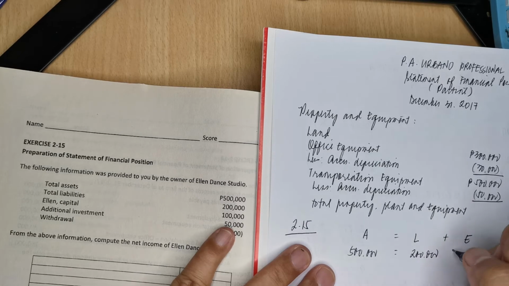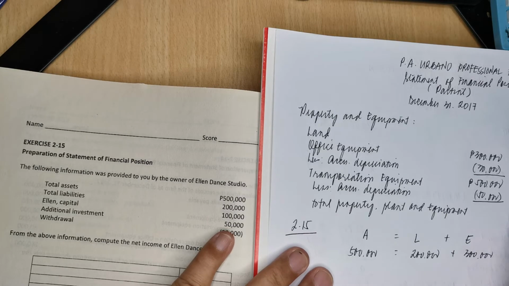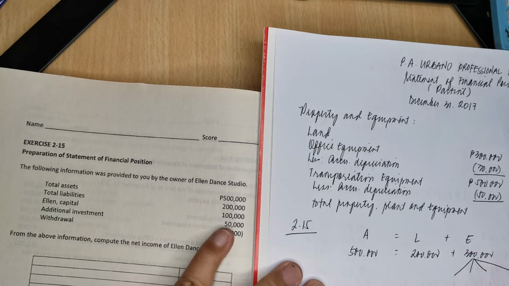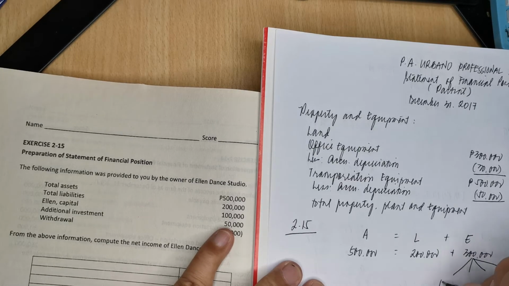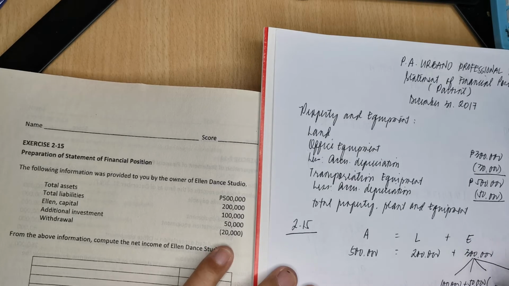So for the equation to balance, this should be 300,000. The total equity should be 300,000. Now what comprise your equity? So you have the capital of 100 plus the additional investment of 50 less the net loss of 20.